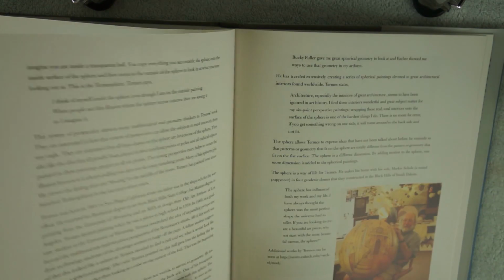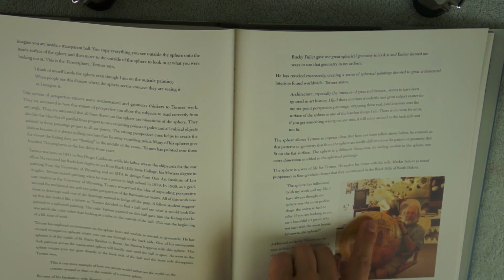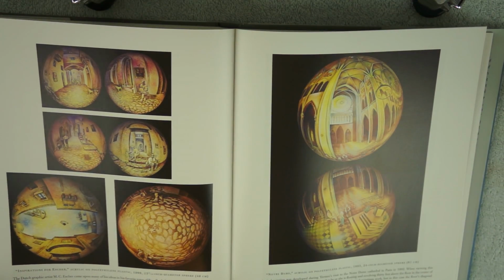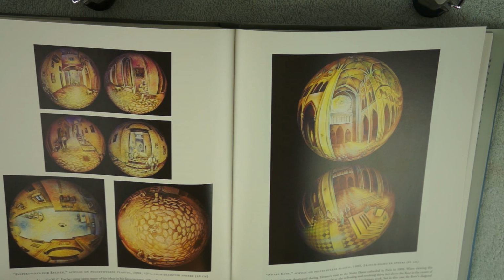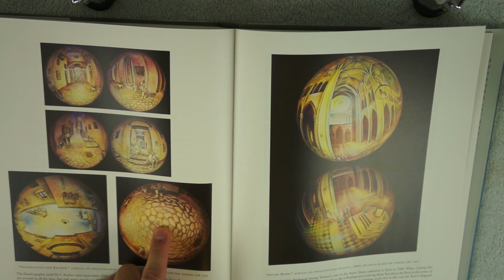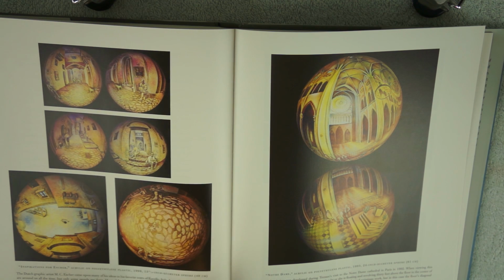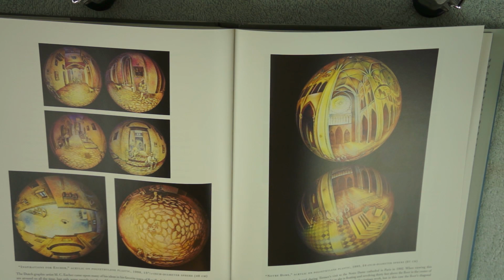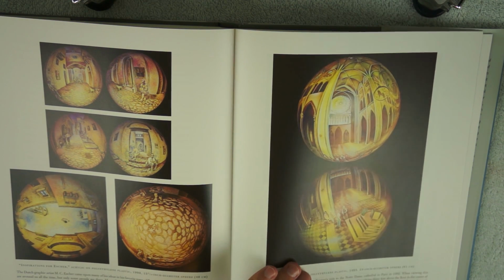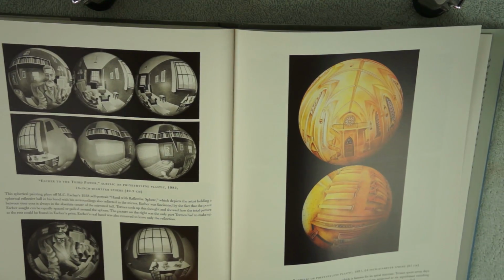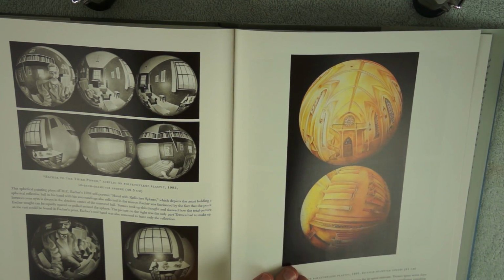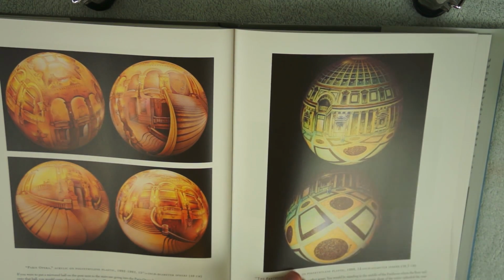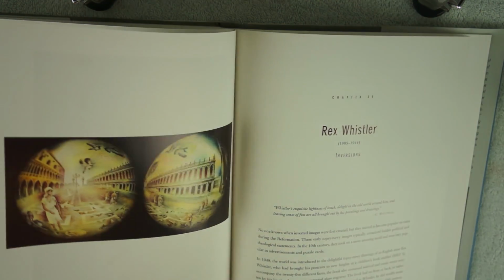Termas. Wow, look at that. It's painted on a sphere. Those are beautiful. Another reference to MC Escher here with the two little lizards and the two men here. These are very cool. Again, I'd like to see these in person and just see what they look like.